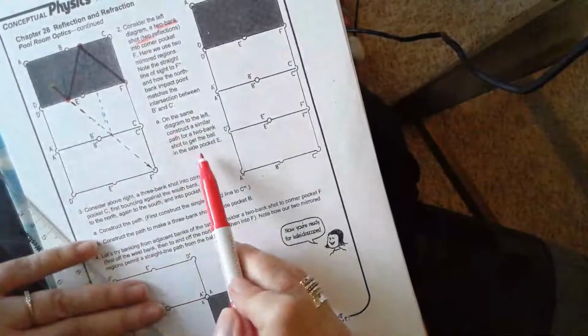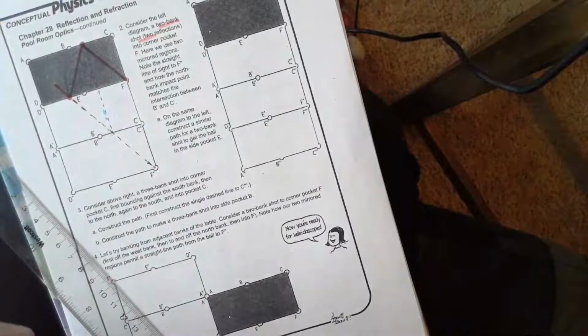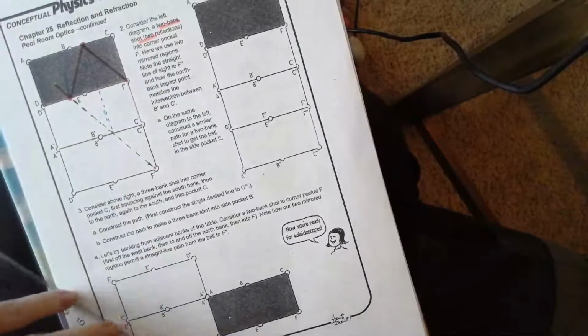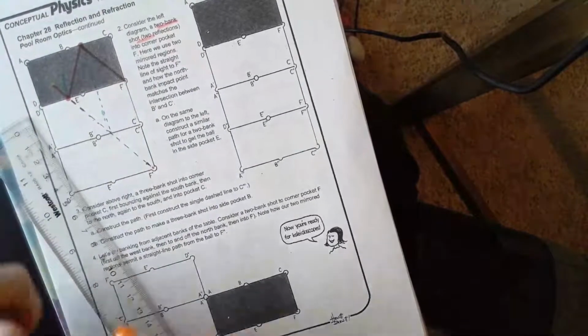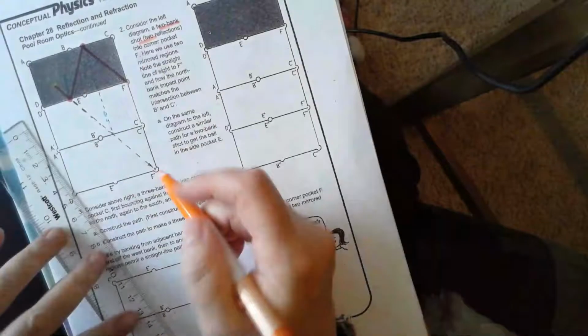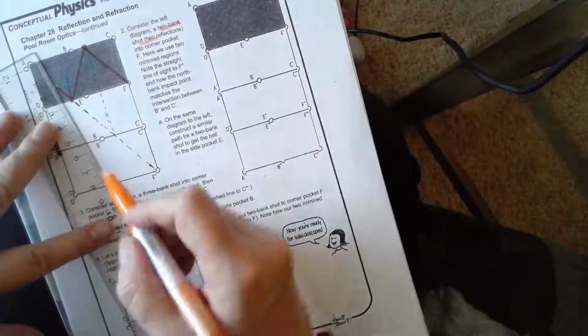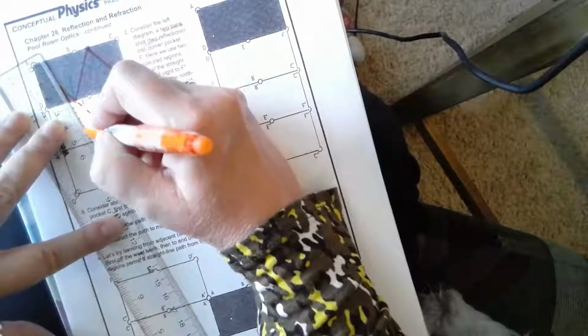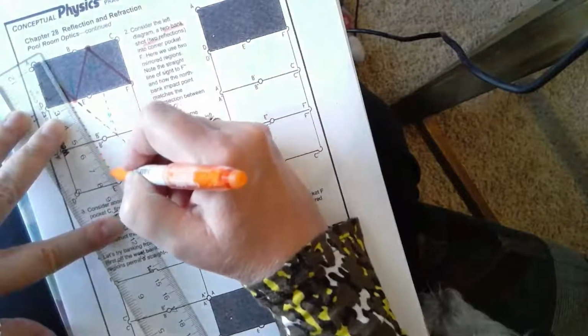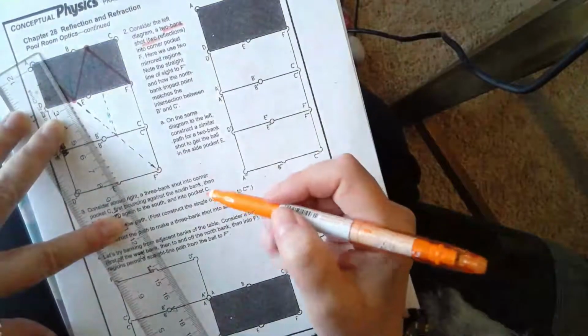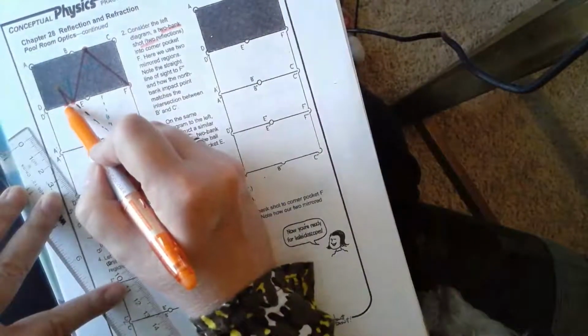Can I do the same thing and land in pocket E? Well, instead of aiming for the image of pocket F, I'm going to aim for the reflected image of pocket E and strike my ball there. And the dotted line indicates that it's just an image in the mirror.